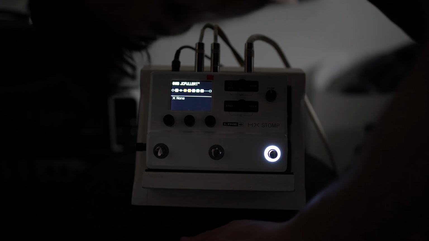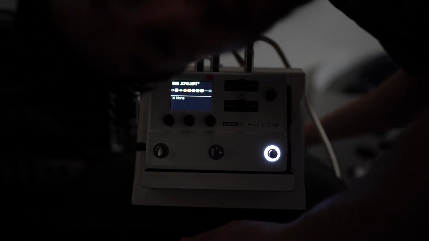Alright, here's the idea then. Someone asked if I could look at the synths in the HX Stomp, so that's what I'm going to do. Try and do things that people want.